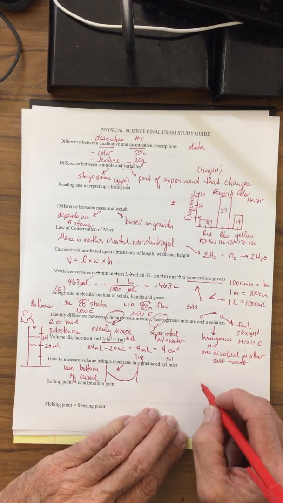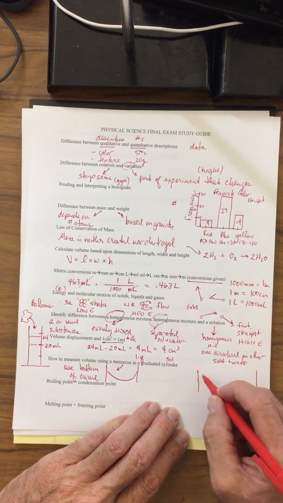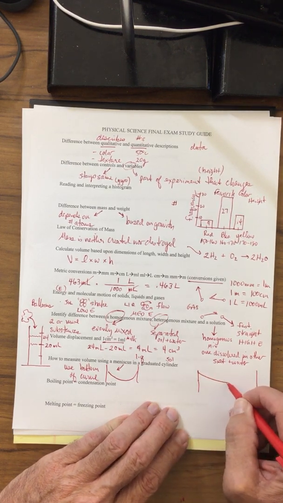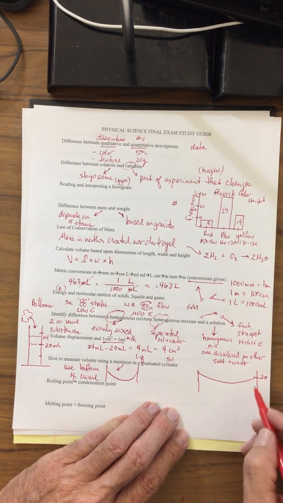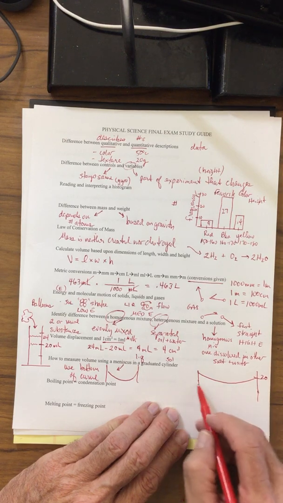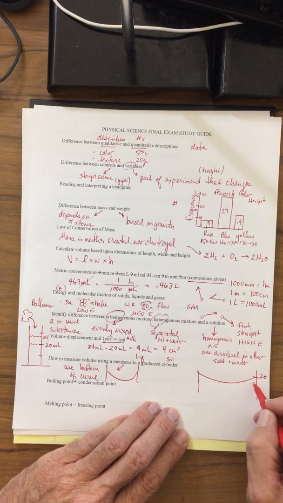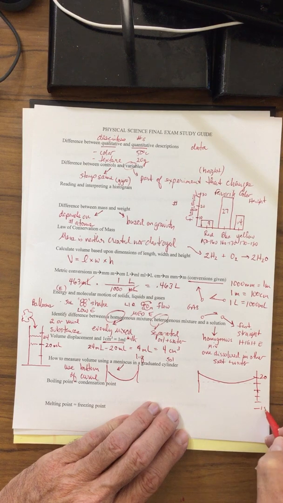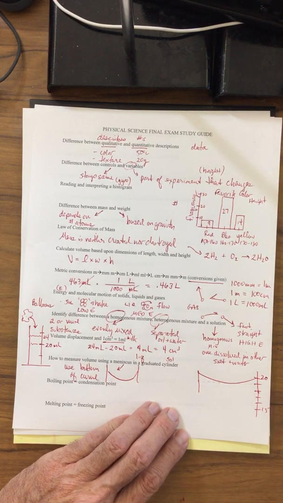So let's go ahead and draw a close-up of a graduated cylinder. Let's say the top of it is at 20. You can't measure from the top, you always measure from the bottom. So if that's 19, 18, 17, 16, and then you've got 15 right here, this would then be 19 milliliters.